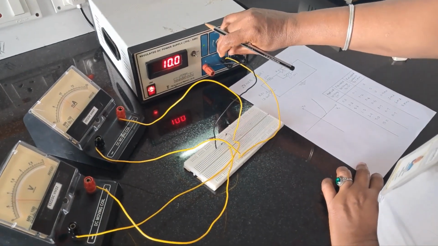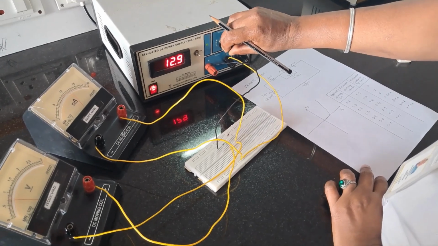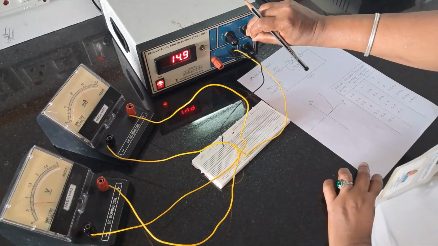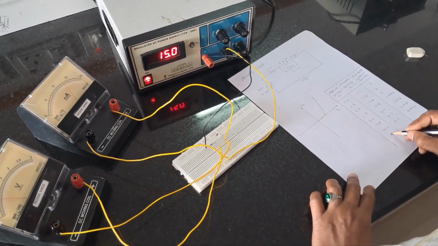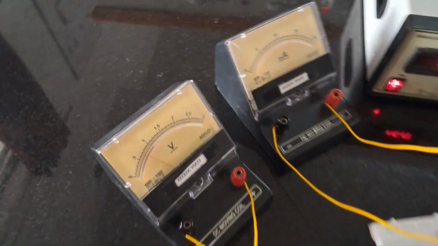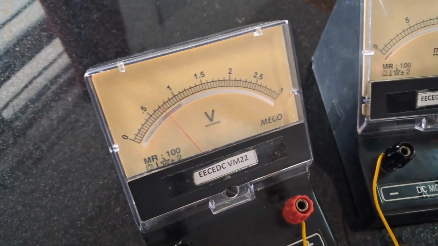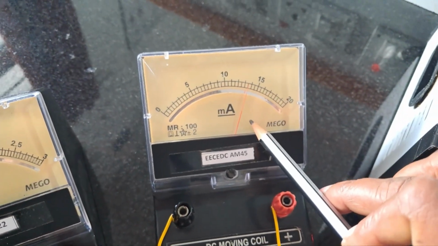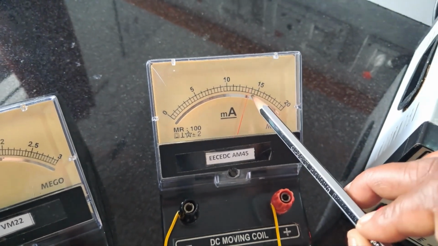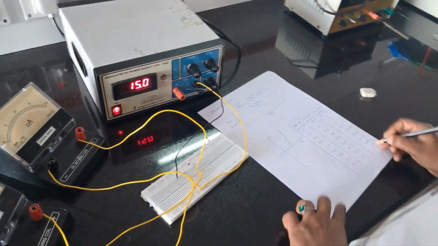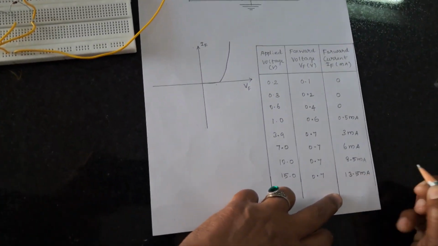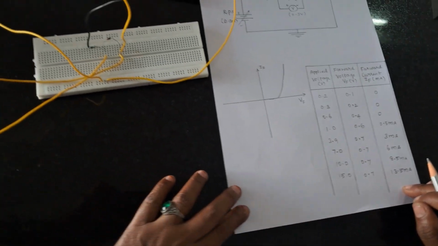Similarly, we have to take another reading. The supply voltage is 15. Our forward voltage is 0.7. We are getting the Zener diode forward current as 13.5 milliampere. Like this we have to take the readings.